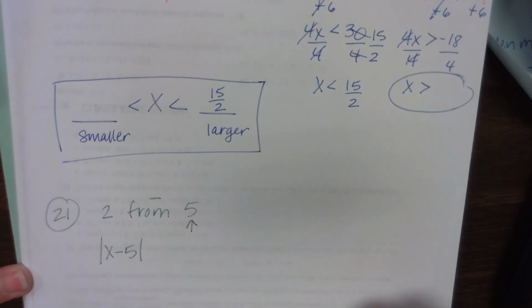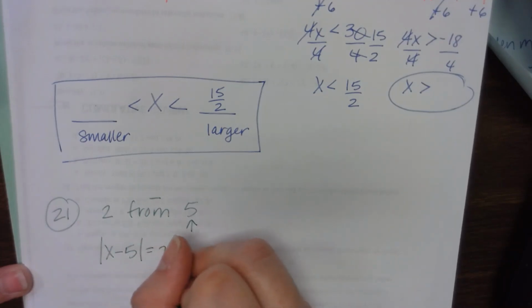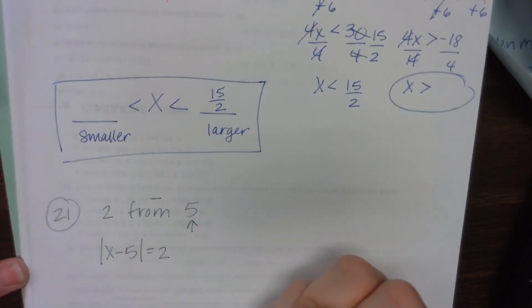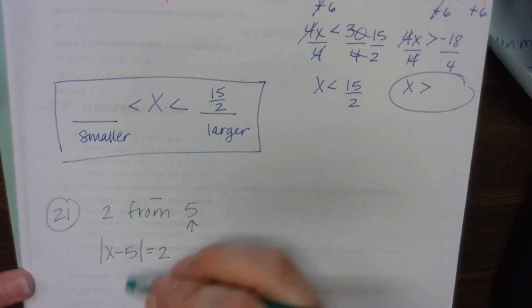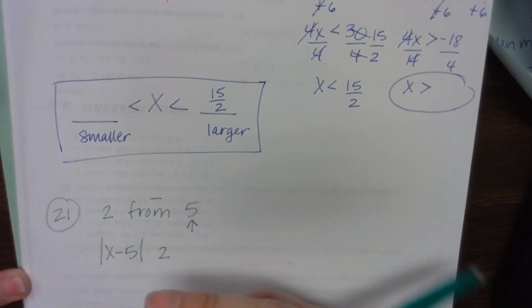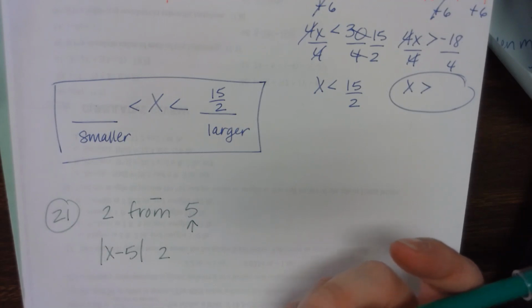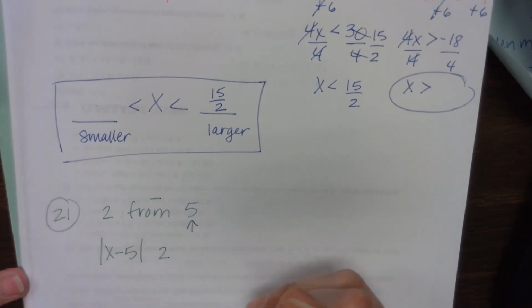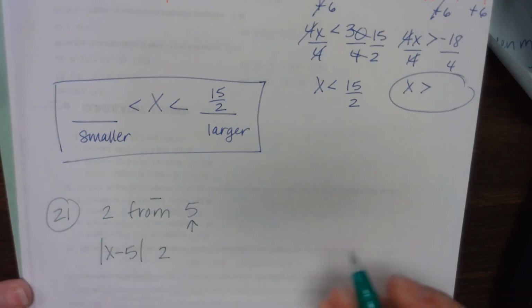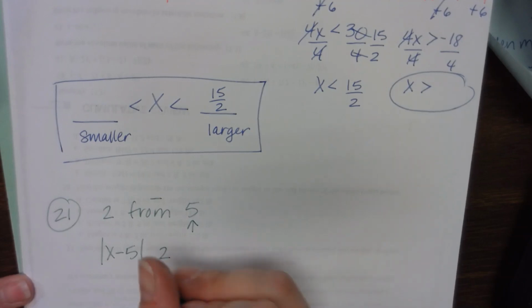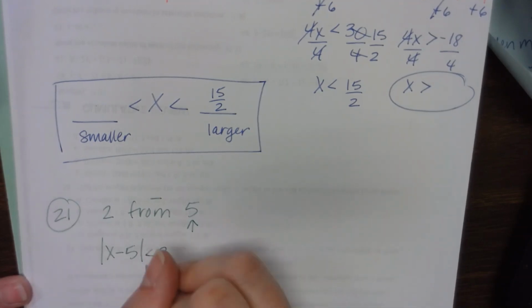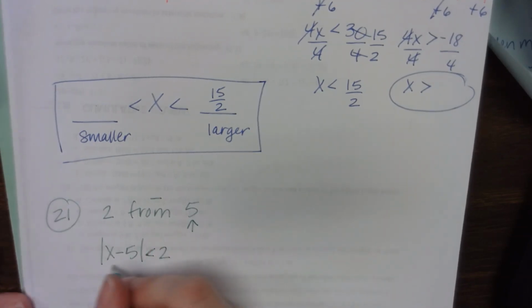Okay? However, here you want it's asking for an inequality. So what it says is no more than 2 units from 5. So if it's no more than, that means it can't be bigger than 2, right? Whatever this number is cannot be bigger than 2, but it can equal it. All right, and that will be our answer there.